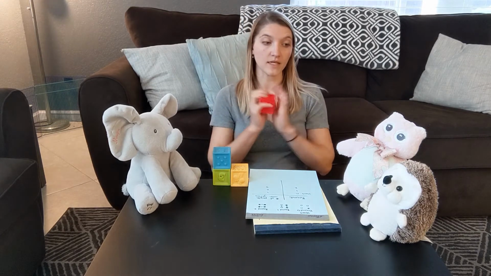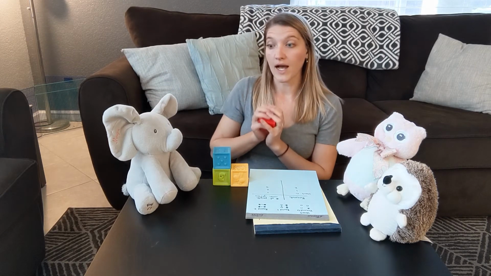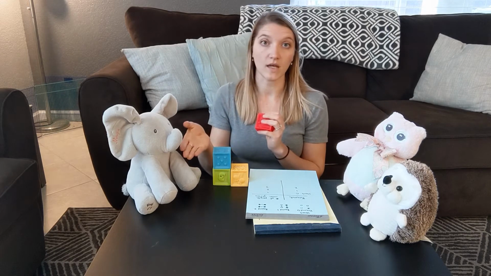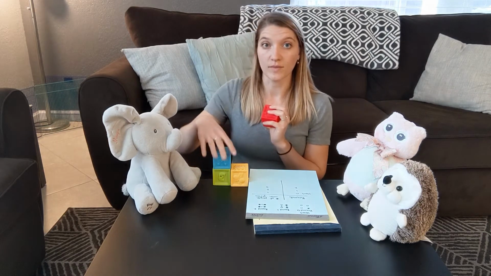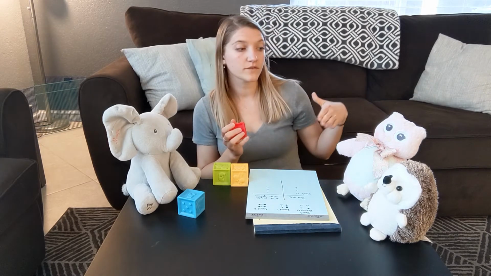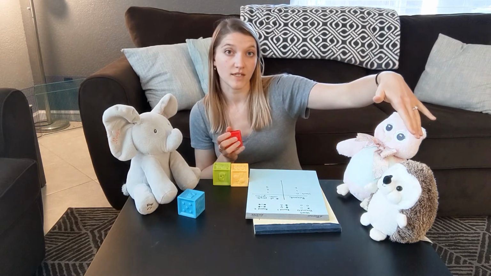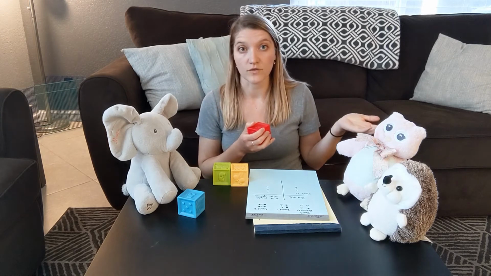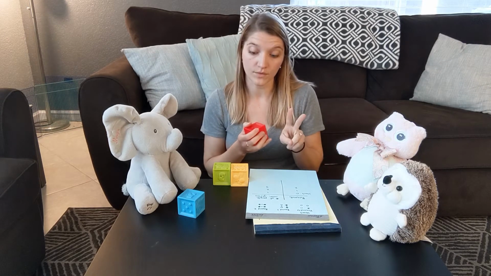So at the start of round one, I have germs on my hands, and the rest of my friends here are germ-free. So in round one, I'm going to shake hands with Miss Elephant. I'm going to spread the germ onto her, so she now has a block as well. Miss Owl shook Mr. Hedgehog's hand, but they're still germ-free. Okay, time for round two.